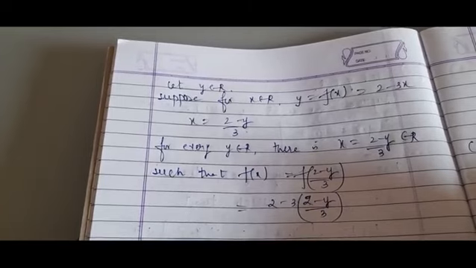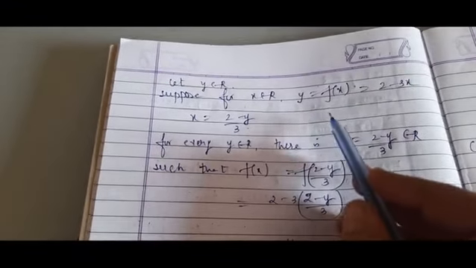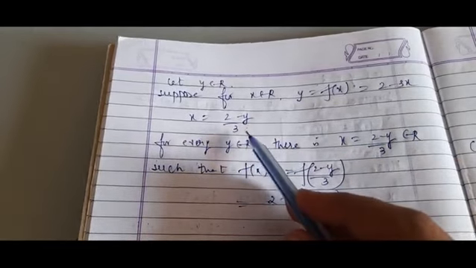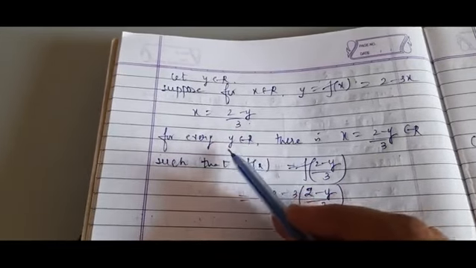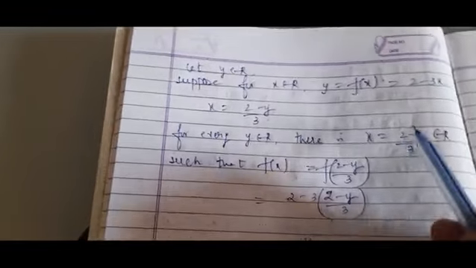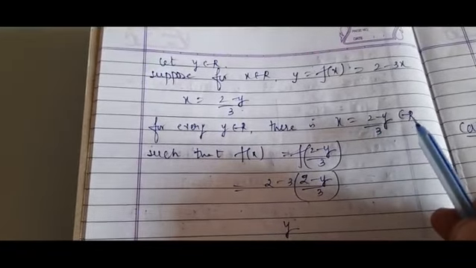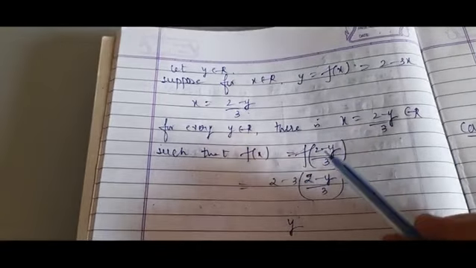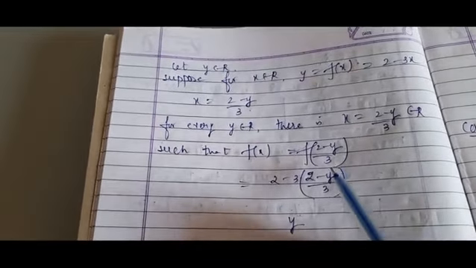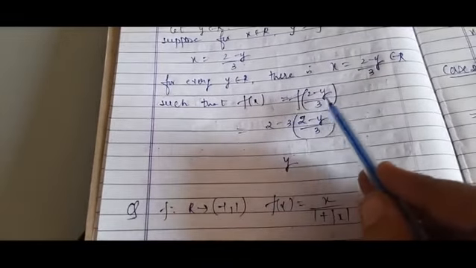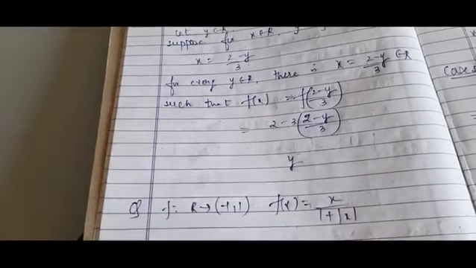Let y belongs to R. Suppose x belongs to R, y equal to f of x equal to 2 minus 3x. So x is what? It is (2 minus y) upon 3. So for every y belongs to R, there exists x equal to (2 minus y) upon 3, which is also in R, such that f of x equal to f of (2 minus y) upon 3. Replace the x in the function by (2 minus y) upon 3, so we get y.